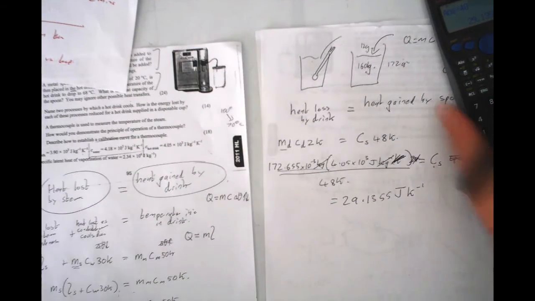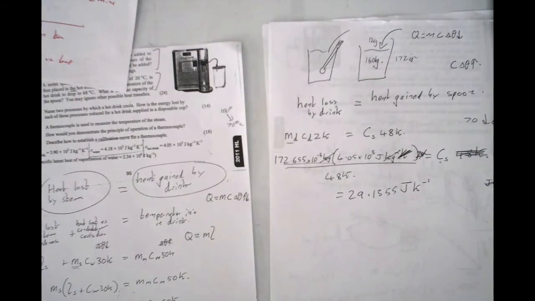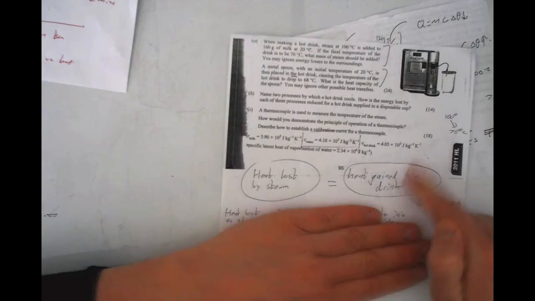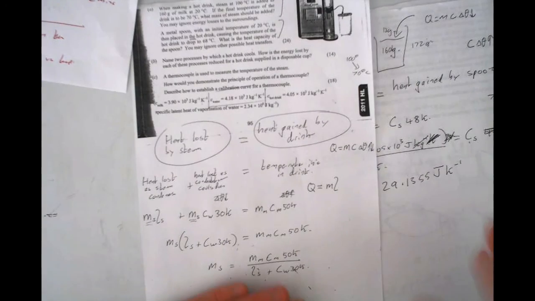Right, even though the video is quite brief, this took a lot of takes, so I'm going to try and bodge it together. I hope you're well. Remember with these, the key is, first off, the heat lost by one thing is equal to the heat gained by the other. Then just be careful about how you go and make sure you use the right values.